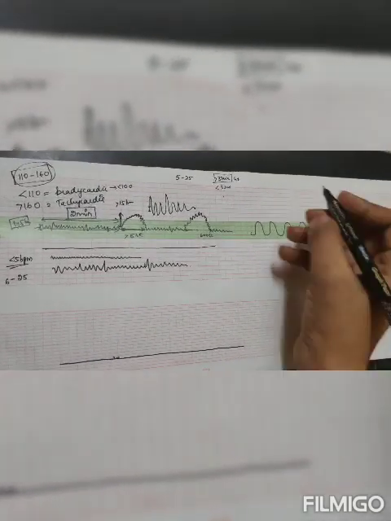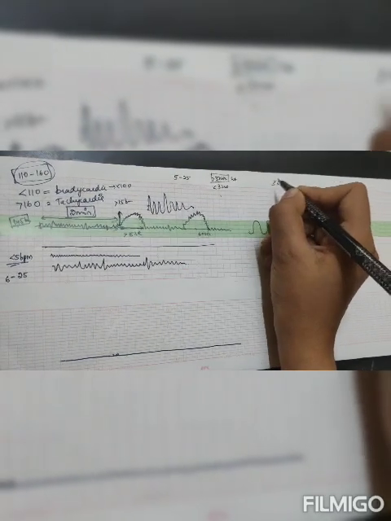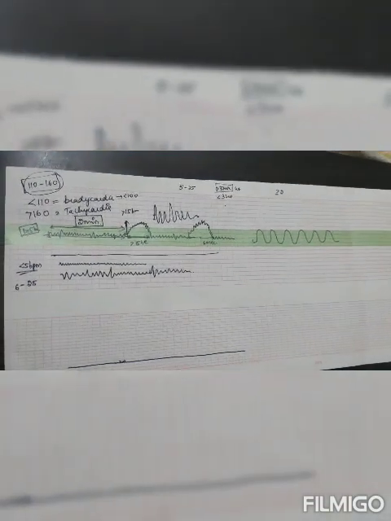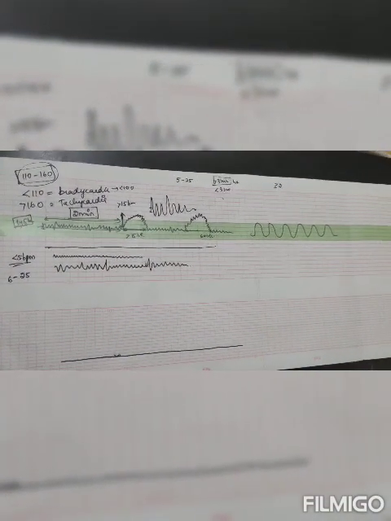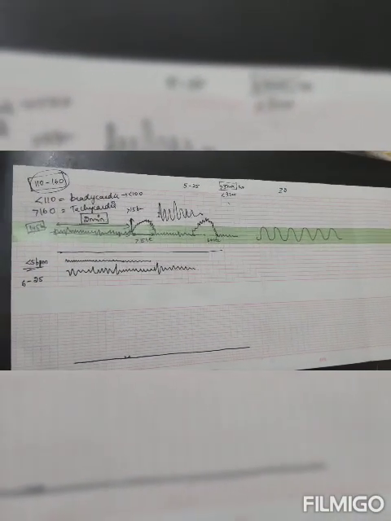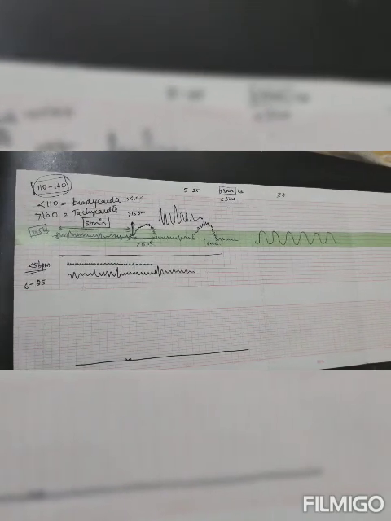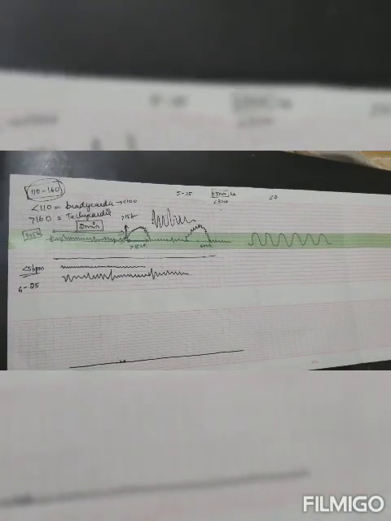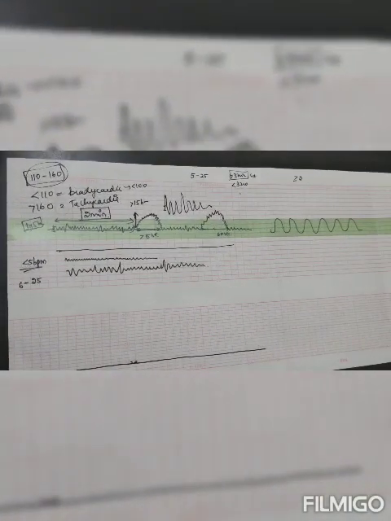If 2 or more accelerations occur in 20 to 40 minutes, then it is a reactive NST. That means the baby is oxygenated. Acceleration is the marker of the autonomic nervous system of the baby.